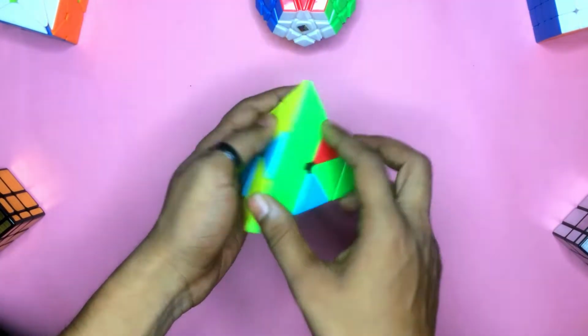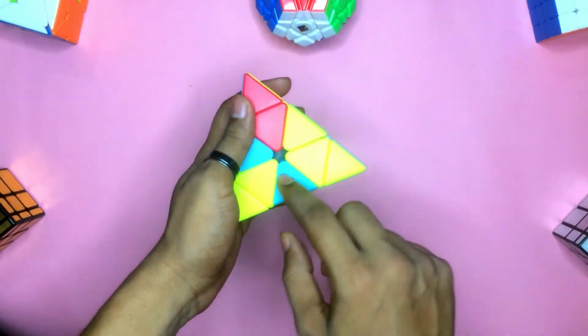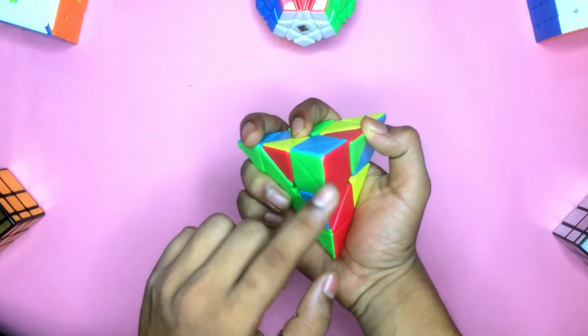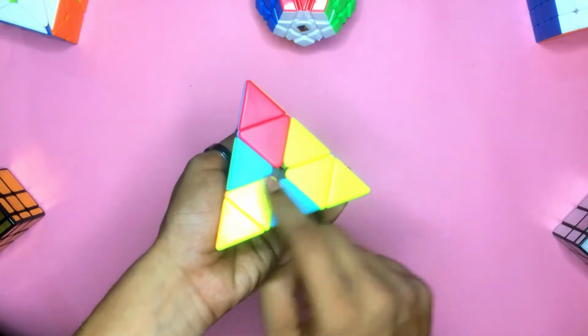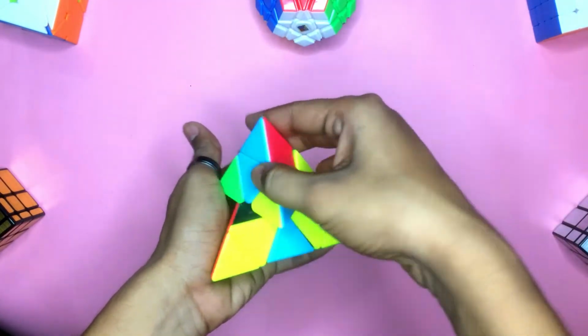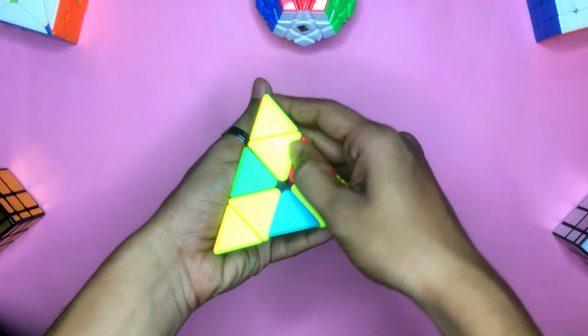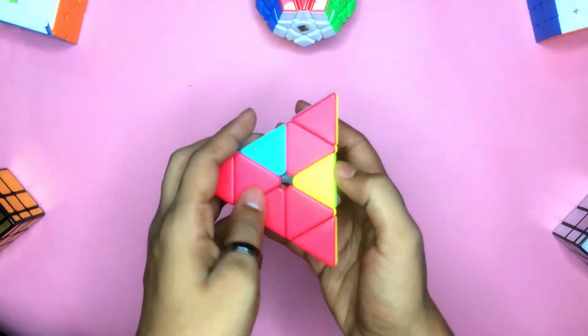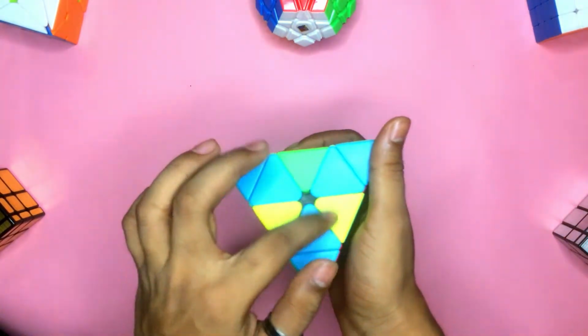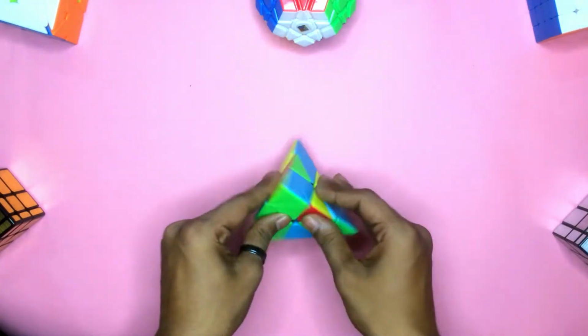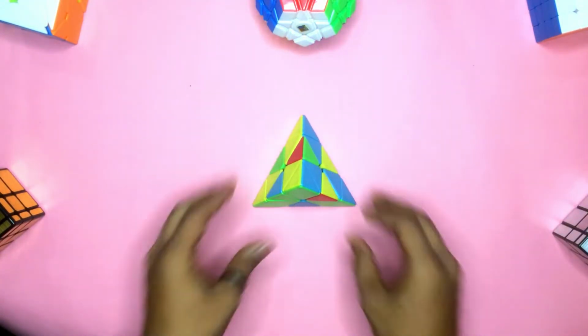We solved the center layer, but here is the other side. Yellow is not matched. Now turn it like this. See, the yellow one is also matched. We solved all centers. It means we solved step number 2.